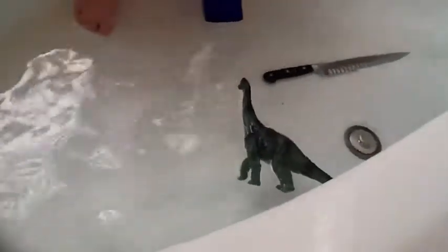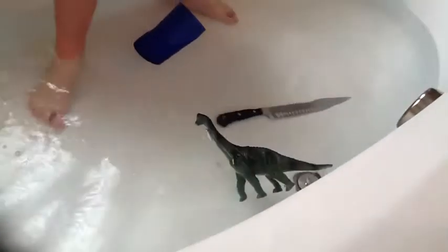And now we're going to test the dinosaur. And the dinosaur floats. Well, that's surprising, because last time I played with it, it sank. And now we're going to toss in the candle. Surprisingly, it floats.